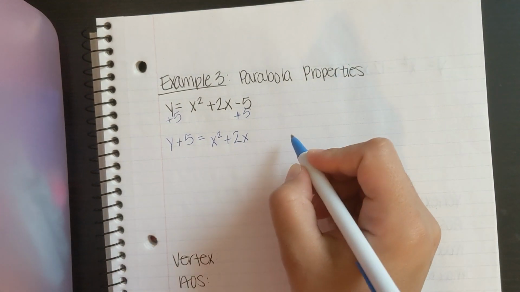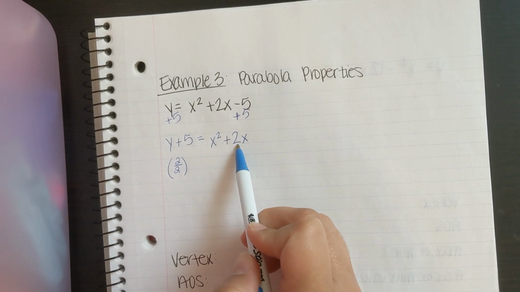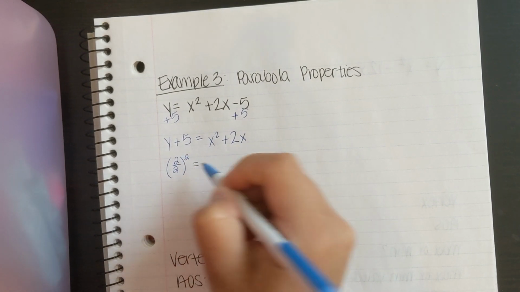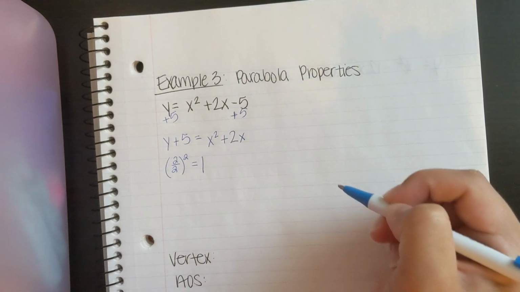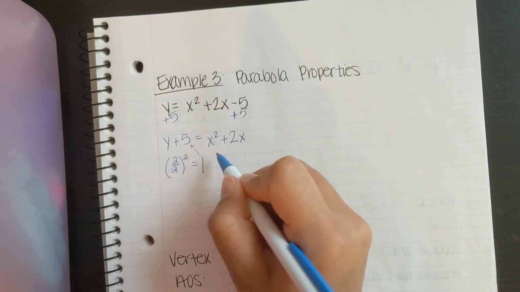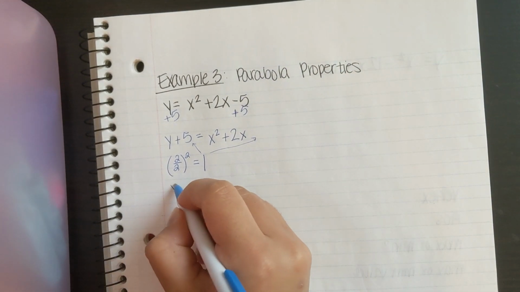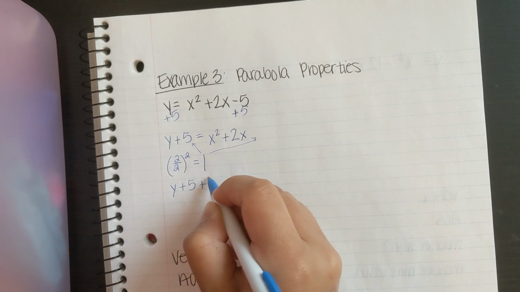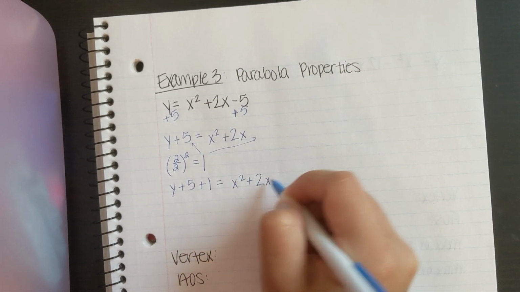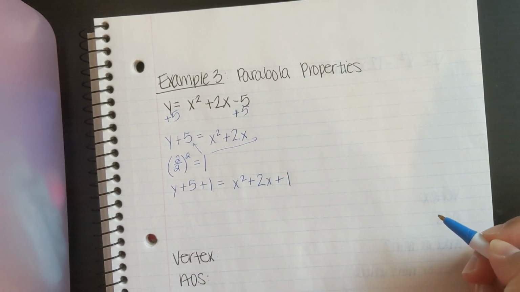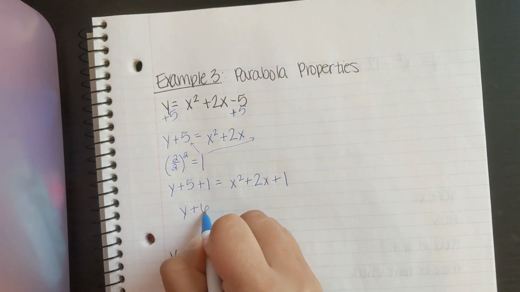I'm going to find half of b, so 2 divided by 2, because b was 2, and then square that answer. 2 divided by 2 is 1. 1 squared is also 1. And so again, this is the amount that I'm adding to both sides of my equation. So we have y plus 5 plus 1. On the other side, x squared plus 2x plus 1. I can simplify the left with that 5 and 1 to make this y plus 6.